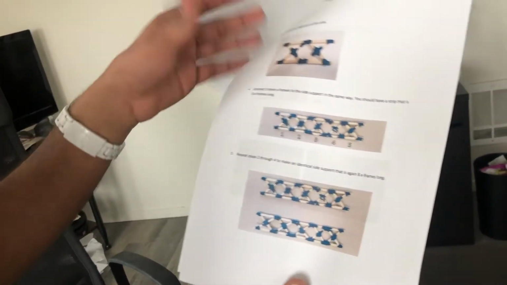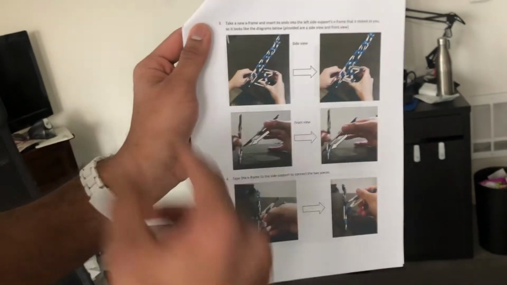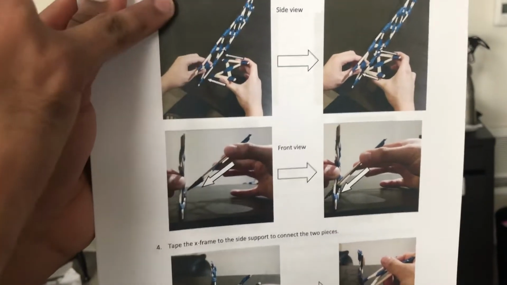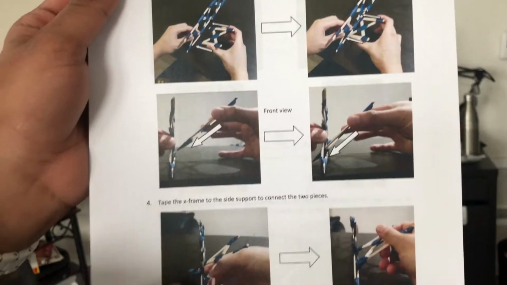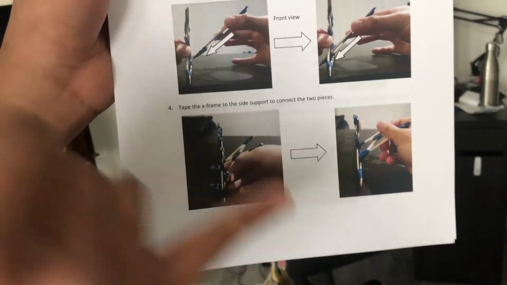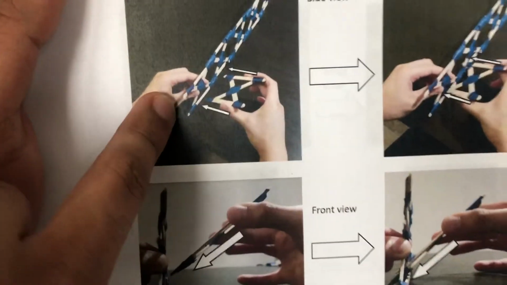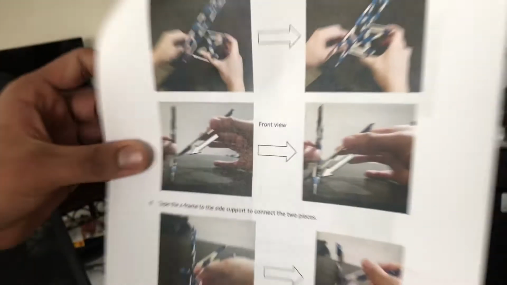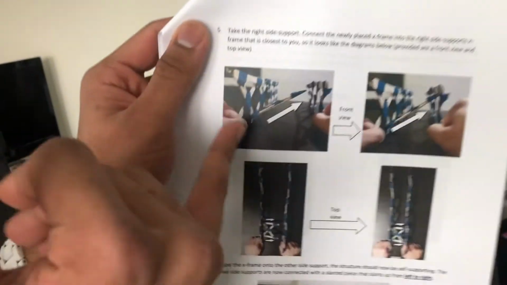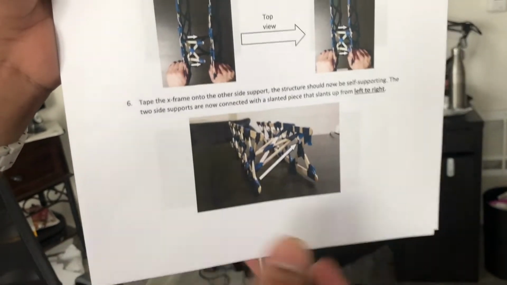Moving on, we wanted to address how the X-frame would be placed in the side supports. So we had photos showing different angles, the side view, the front view, and we also showed what would be an ideal way to tape the X-frame onto the side support. We had arrows showing how the X-frame would fit into the side supports. And we did the same thing over here where you have the X-frame fitting in between 2 side supports. So here's the front view, the top view, and a finished photo of how the X-frame fits within the 2 supports.